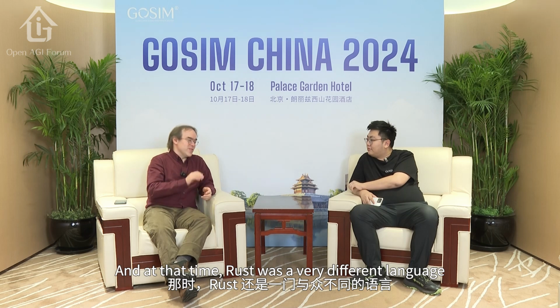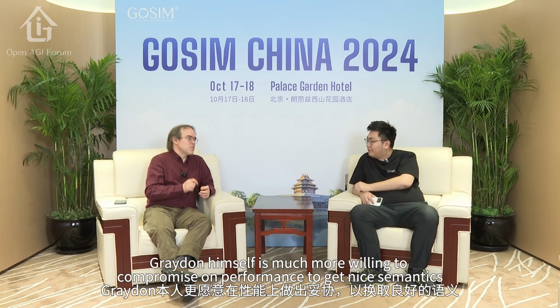And at that time, Rust was a very different language. Graydon himself is much more willing to compromise on performance to get nice semantics, right? Whereas Rust is kind of an unforgiving systems programming language now. We generate the best possible code. We are competitive with C++, right? That was not actually Graydon's original goal. But anyway, by the time Rust 1.0 came out, we were very excited about it.